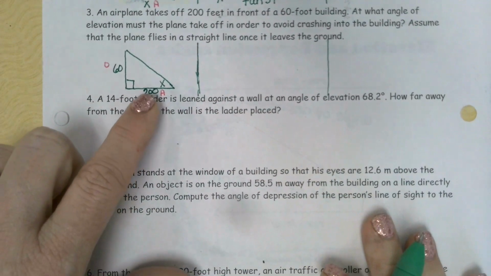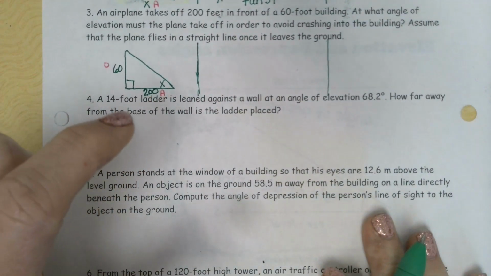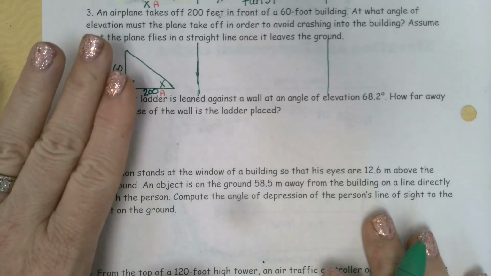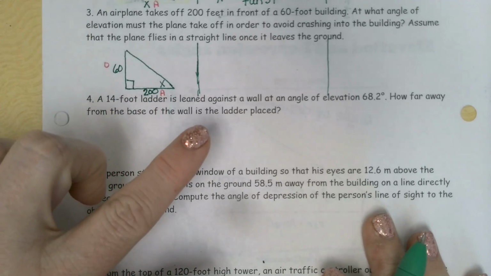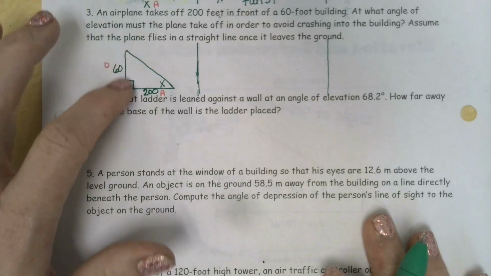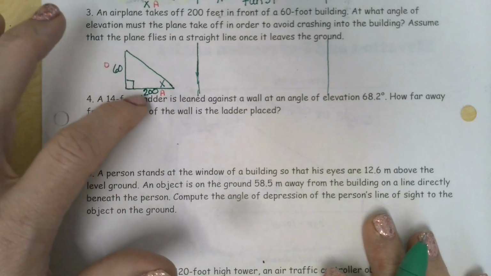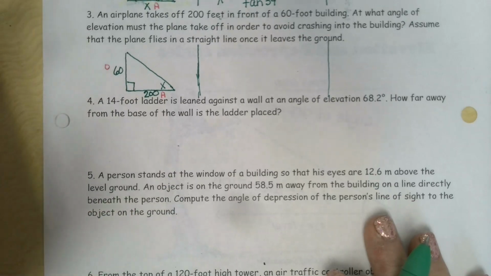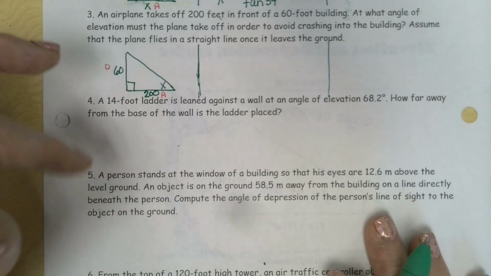Oh, by the way, in trig, tangent is used way more often than other trig functions, because you can have this measurement easily and you can have this measure easily and you can find other things in the triangle. So in the real world, they use tangent way more than they use the other ones.